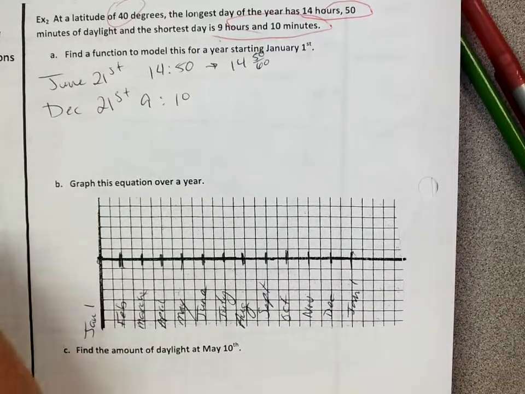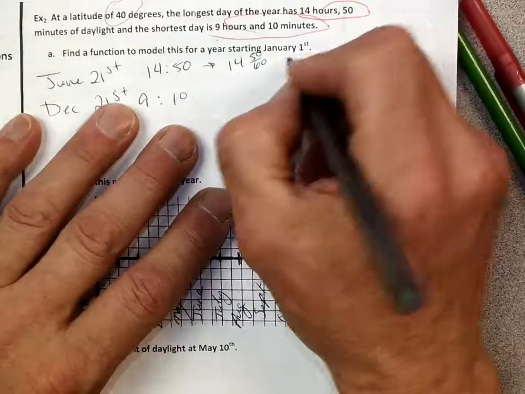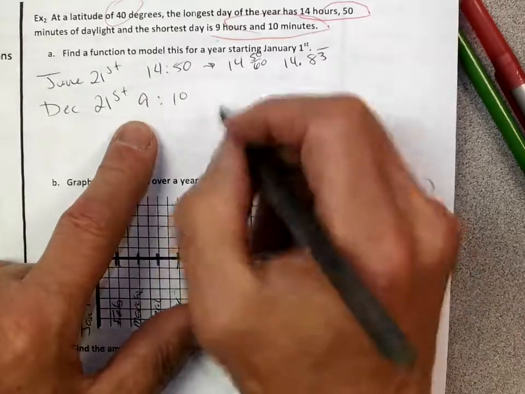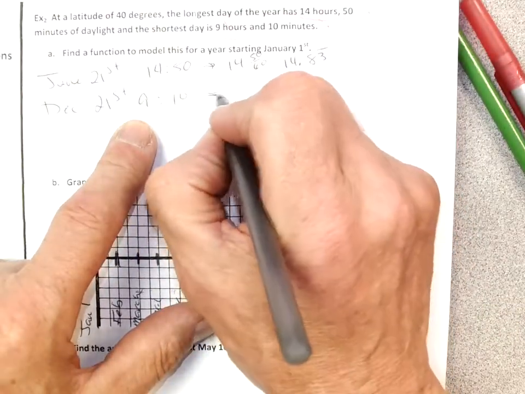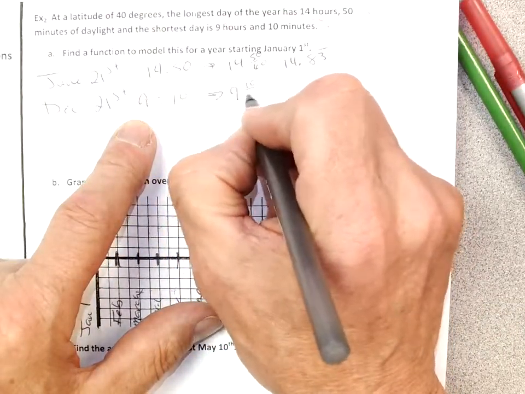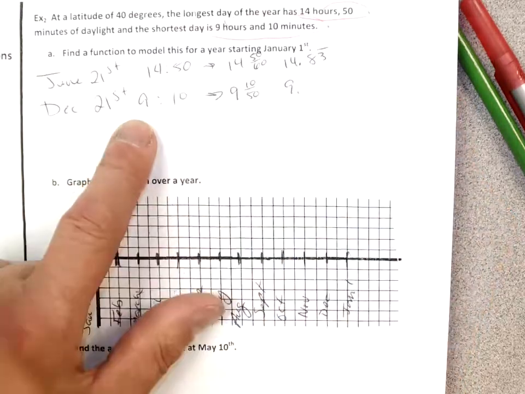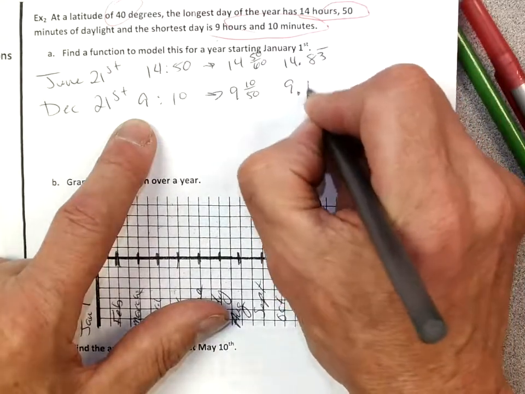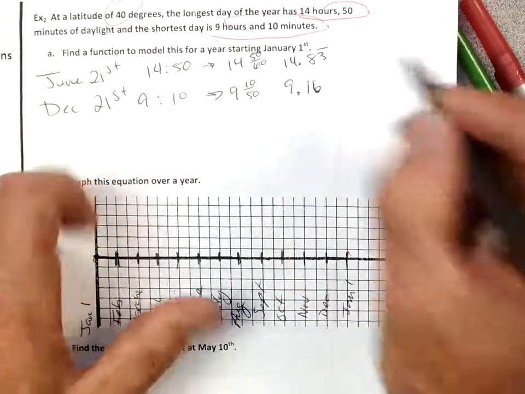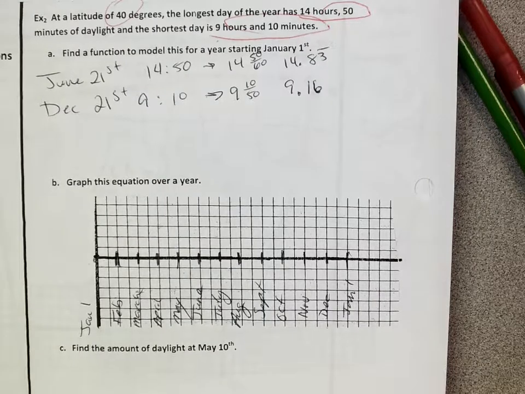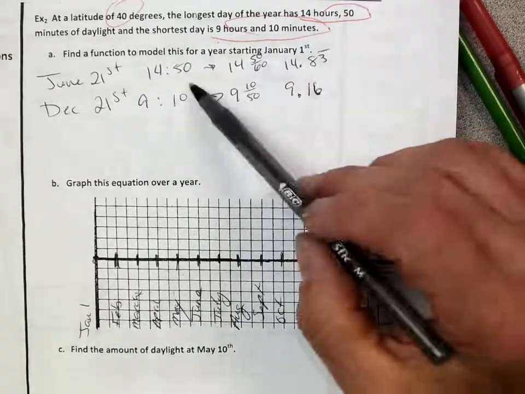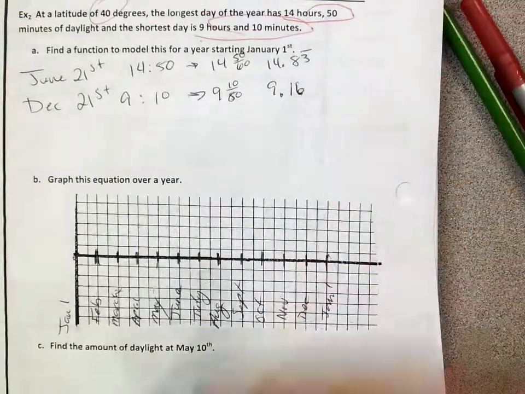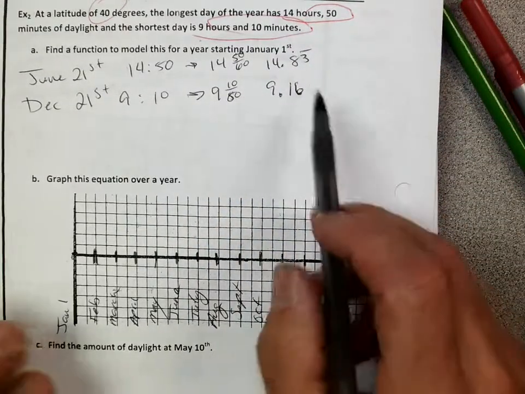Okay, 50 divided by 60. So this is the same thing as 14.83, okay? Now, shortest day, December 21st, as a decimal, it's 9 and 10 sixtieths, which is 9.16. There you go. So let's make a graph, all right? Okay, so 14, let's do it.